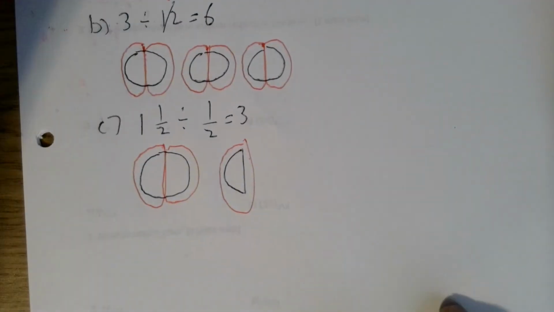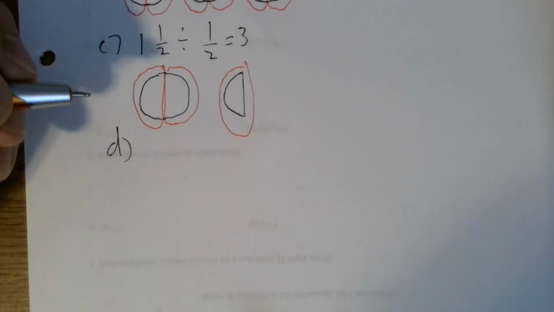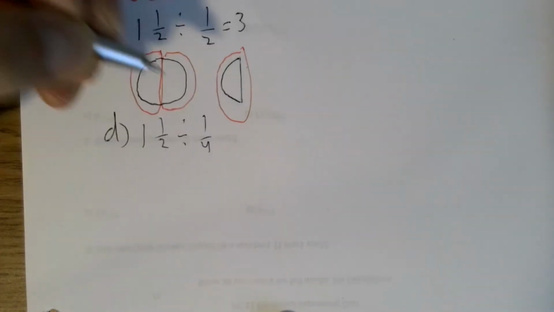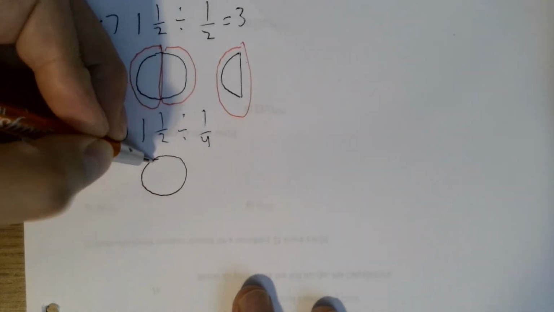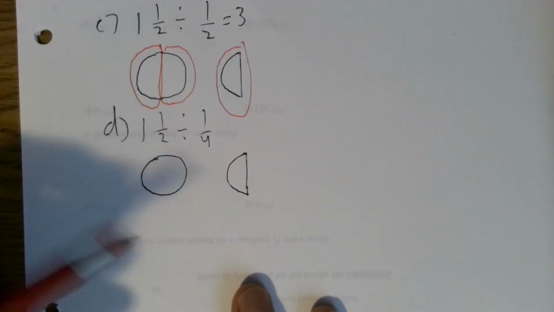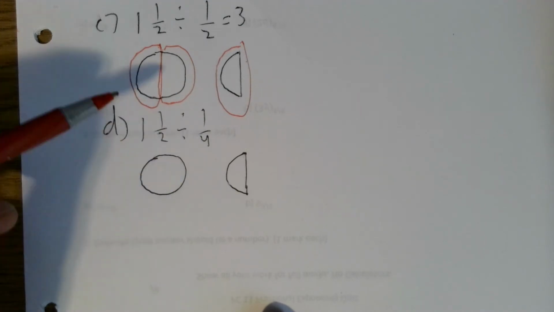Okay, just got a couple more of these with the diagram. D, I've got 1 1/2 divided by a quarter. So again, I'm going to start out with a pizza and a half. And this time, instead of half a pizza per person like I had up here, I've got a quarter of a pizza per person.